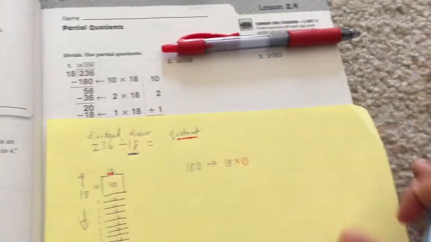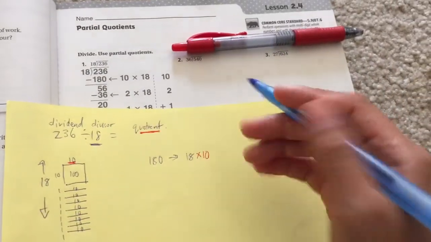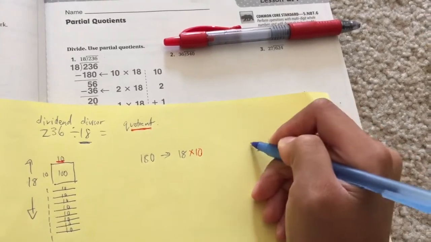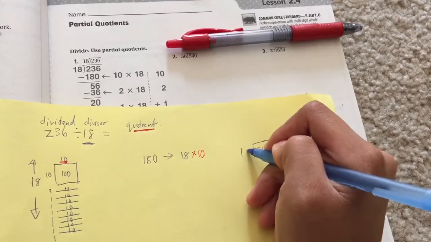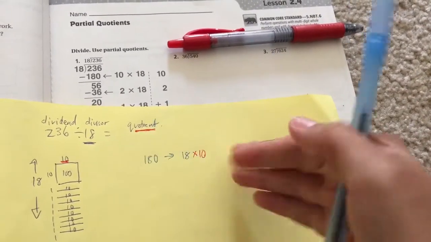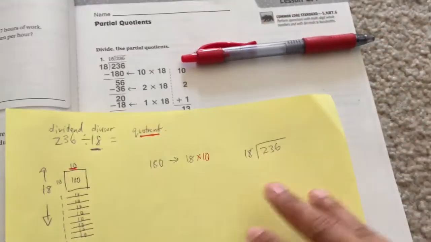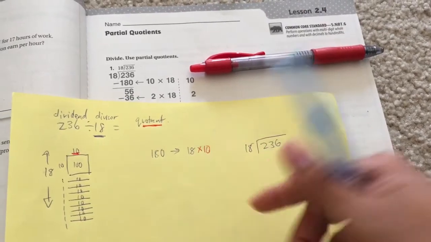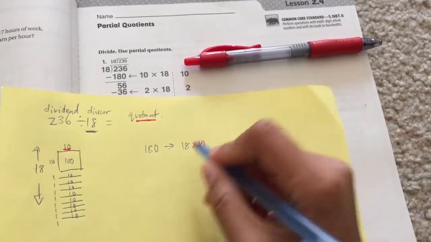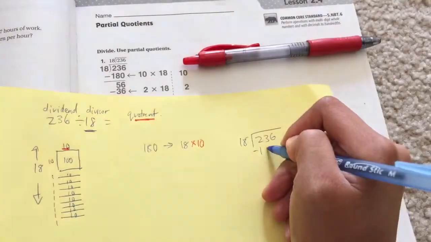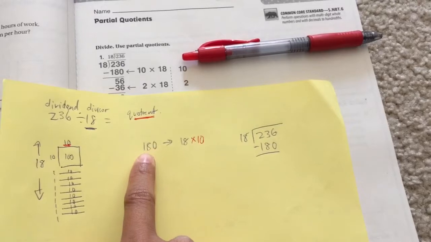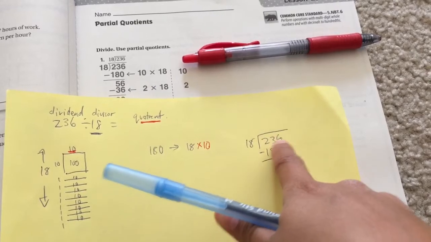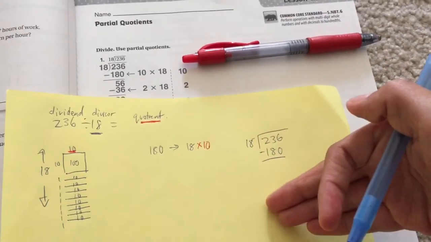If you look at this new lesson, I'm going to do the old lesson on the left side and the new lesson on the right side. What they started with was the dividend inside the house. But this is not using the standard algorithm. So if you ask your grown-up for help, they're probably going to do it in a different way, which we'll learn in 2-5. Keep in mind we're doing partial quotients. So instead of doing 18 times what gets close to or equal to 23 without going over, we're saying 18 times 10 is 180. So we're going to subtract 180. In yesterday's lesson, we started with 180 and we kept adding until we got to 236. In this lesson, we're starting at 236 and we're subtracting until we get to 0.